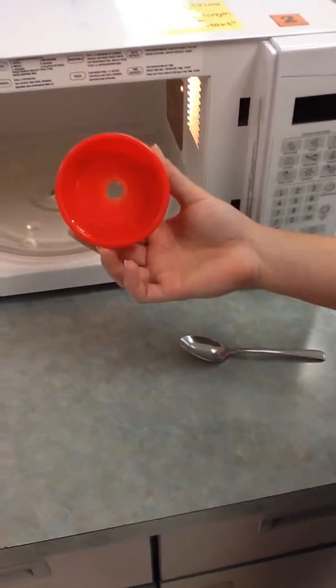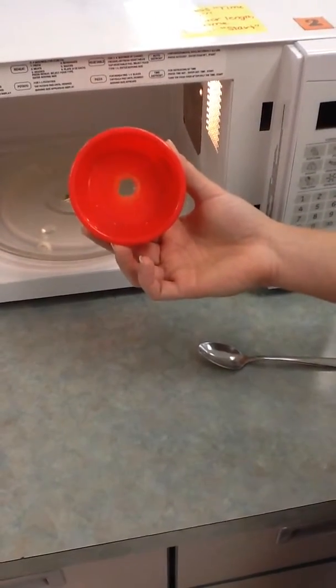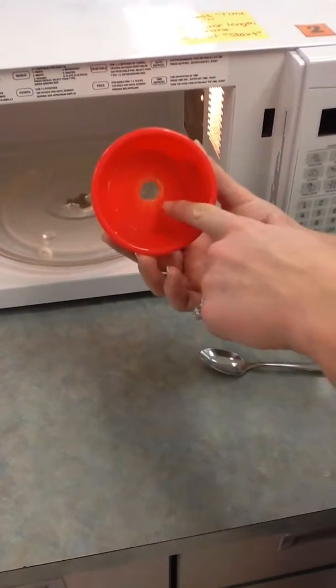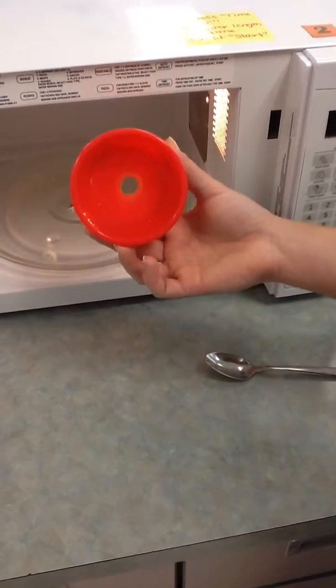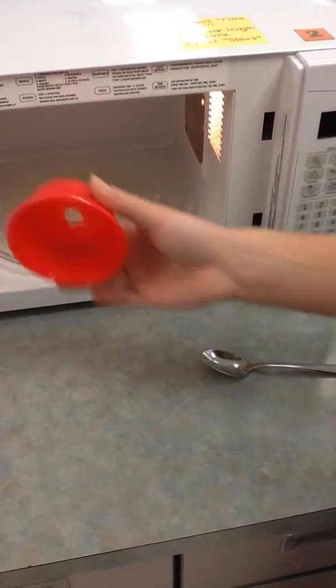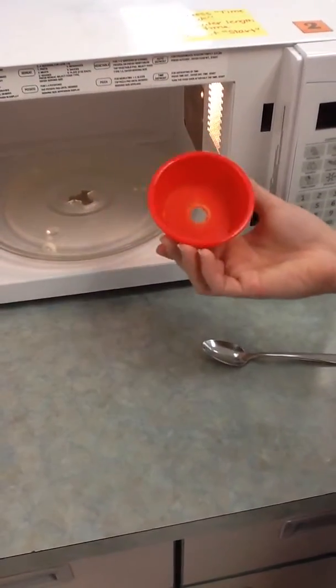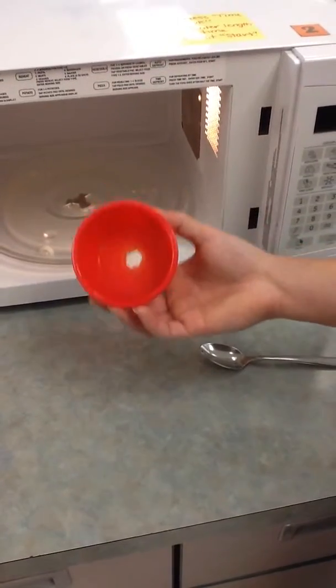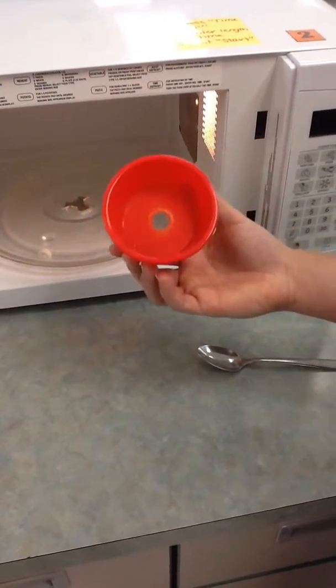A lot of the plastics we have in class are kind of cheaply made, and if they get too hot, they will melt right through. This happened my first year here. A student was melting some butter and it melted right through. Got all over their microwave, caused them to clean their microwave for the whole hour. So we don't want to put plastic in the microwave because it will melt.